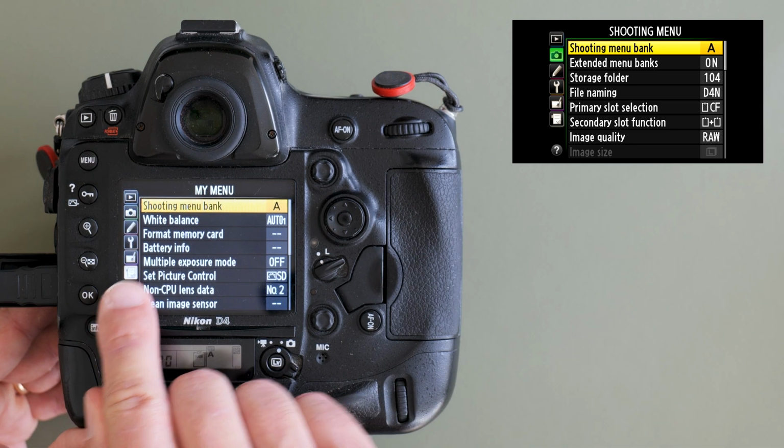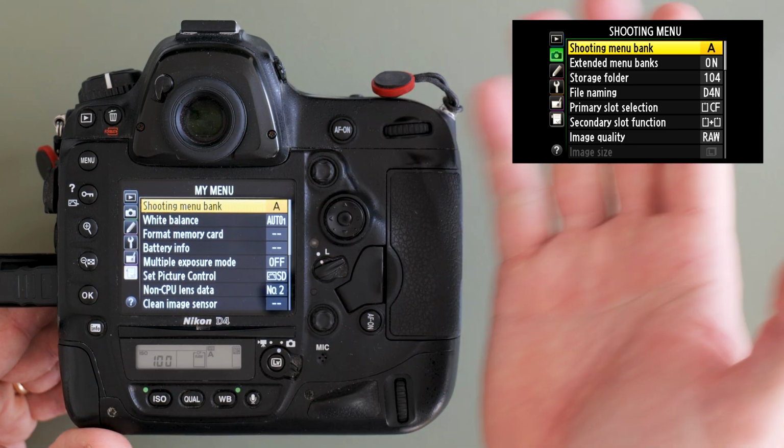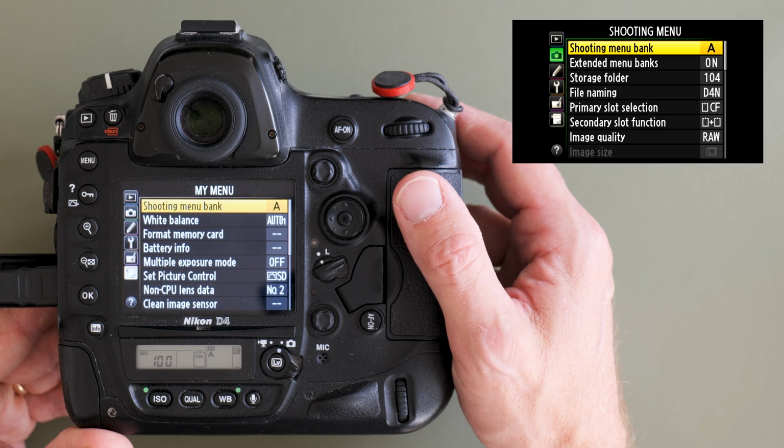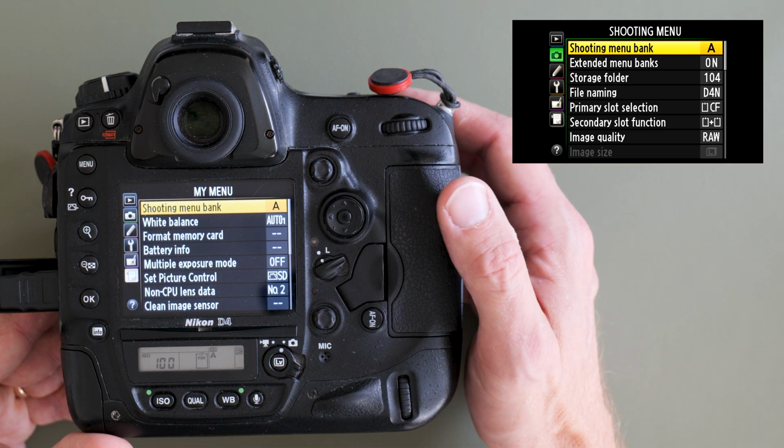Finally, I also want to mention that in your My menu you can have the menu banks assigned so that they are readily available if that is to your preference.